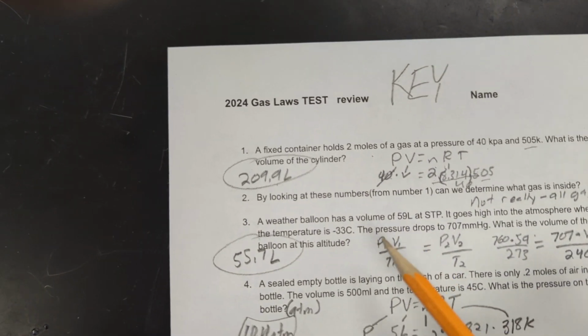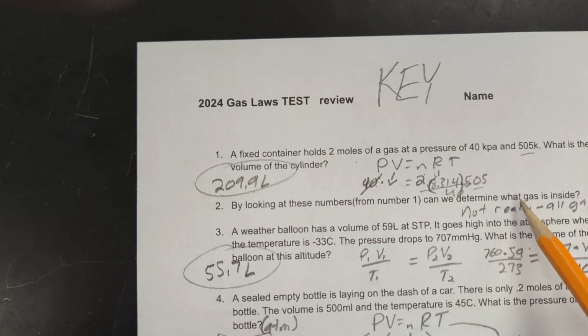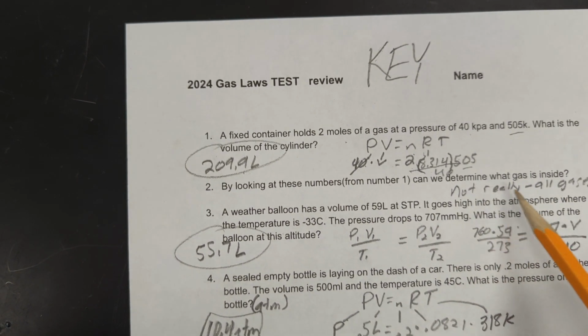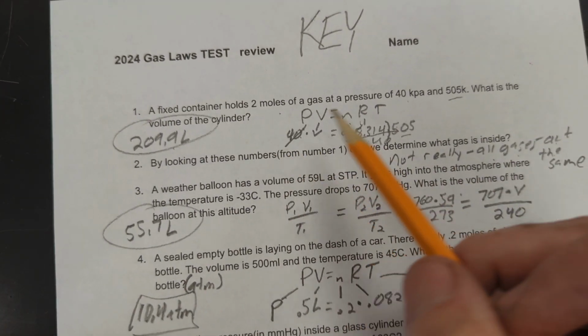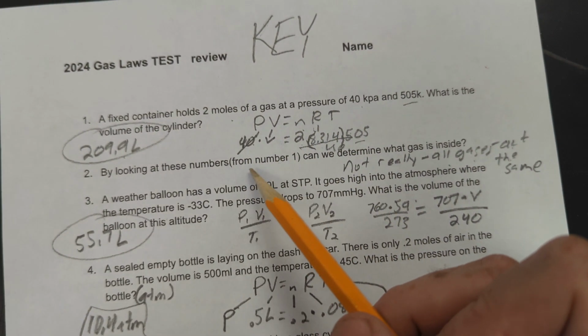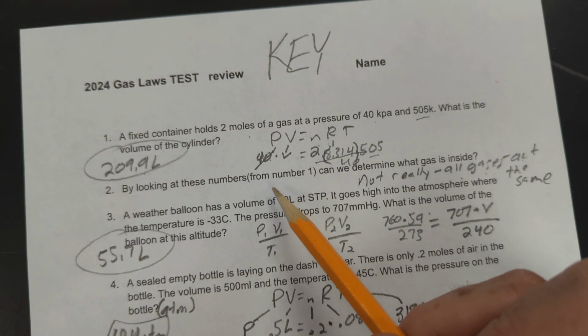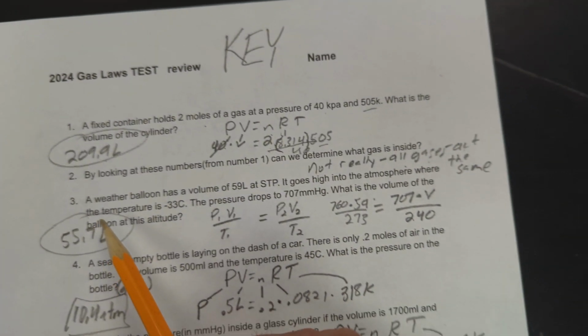Bam. Right? By looking at these, can we determine what gases are? No, not really. All gases act the same. Now, we could maybe make a guess later if we could weigh it somehow or we knew the grams, but other than that, you got no shot.